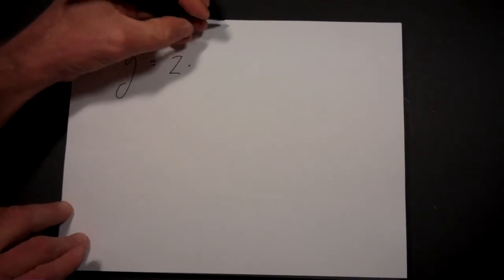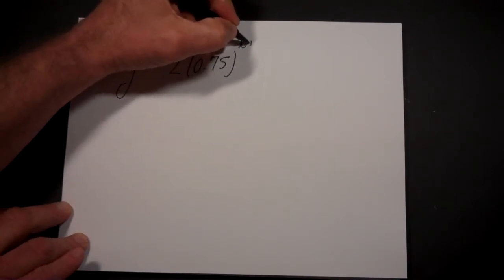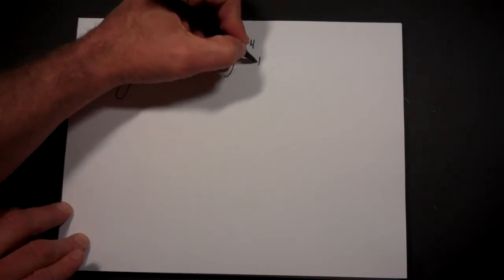Let's do another example where we identify the different parts of the graph. Let's look at y = 2 times 0.75 to the (x - 4) plus 1.